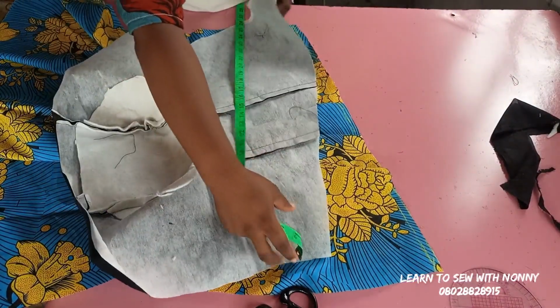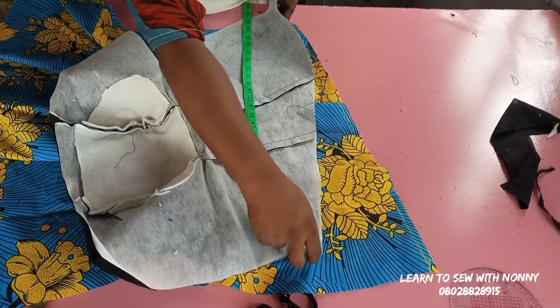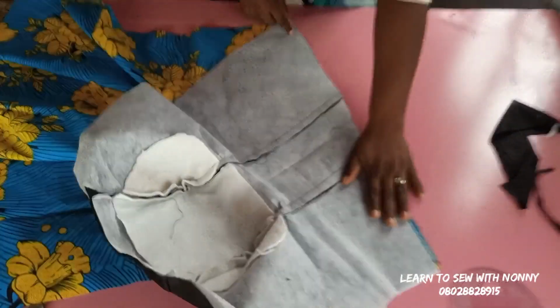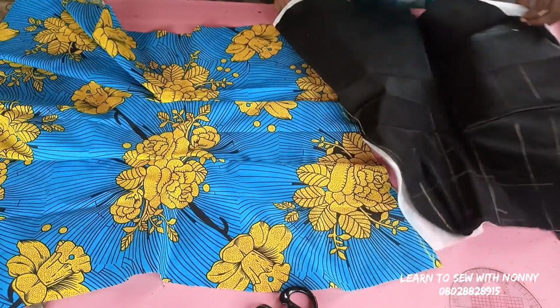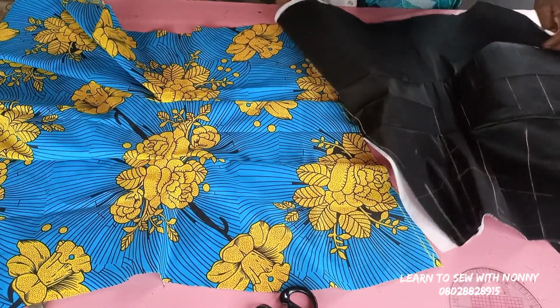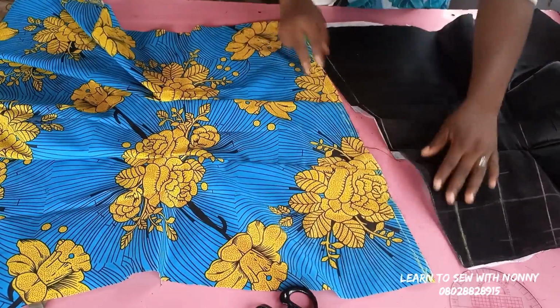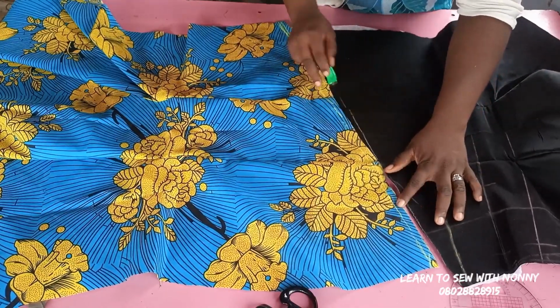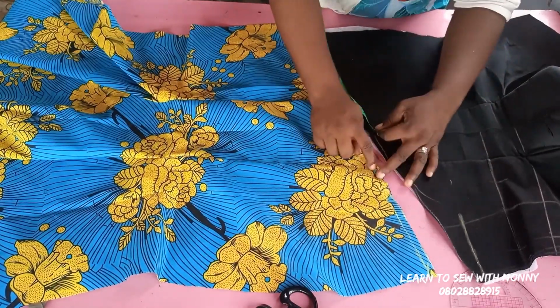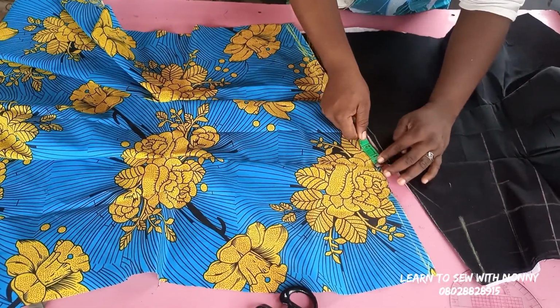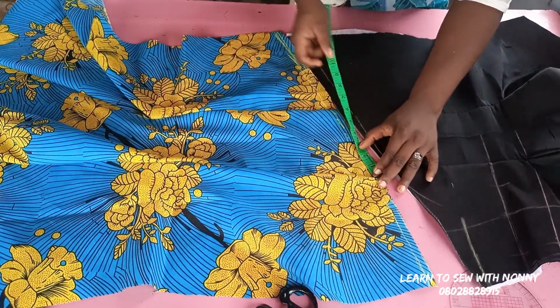Then I'll just show you how to join before I talk about the peplum. At that point, you just place it like this, right side facing right side, then you join with ½ inch. So when you join, you have this, right? Like I was talking about the peplum, if you notice on the style line, there is a peplum that runs from this point, the second joining of the 6 pieces skirt, the midpoint, the mid panel.